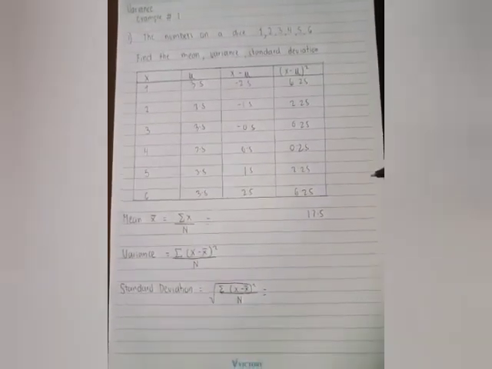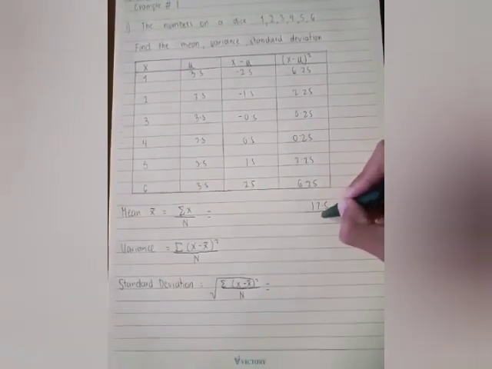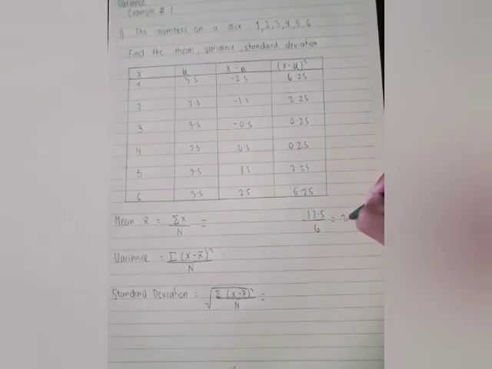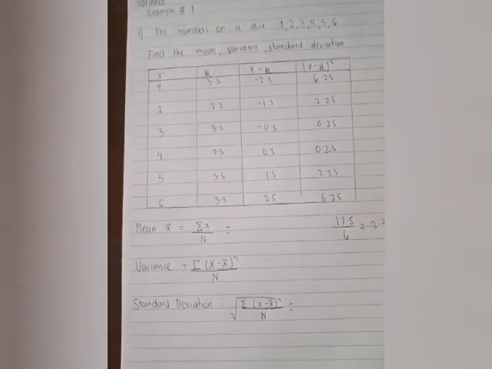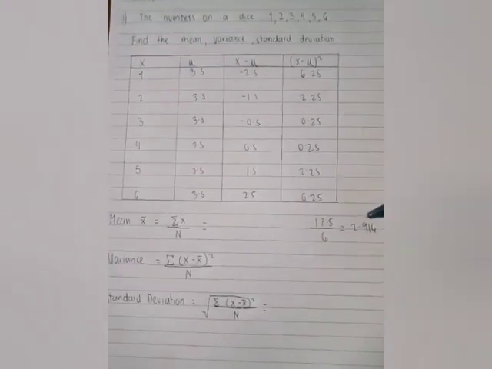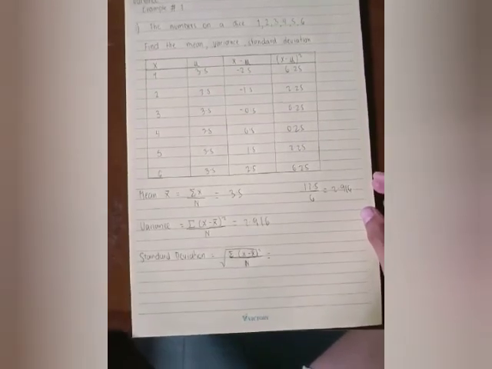And then you divide again by how many of them. So they are again 6. So you divide by 6, and then it will become 2.916, and this will now be your answer in variance.